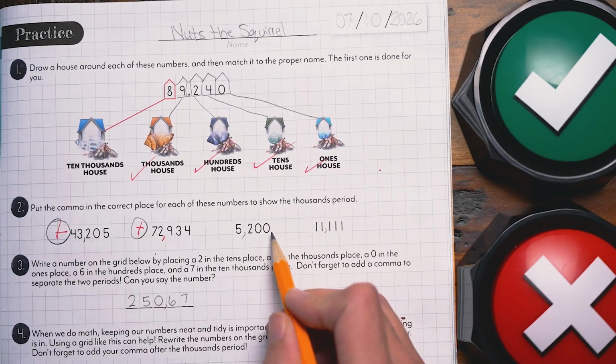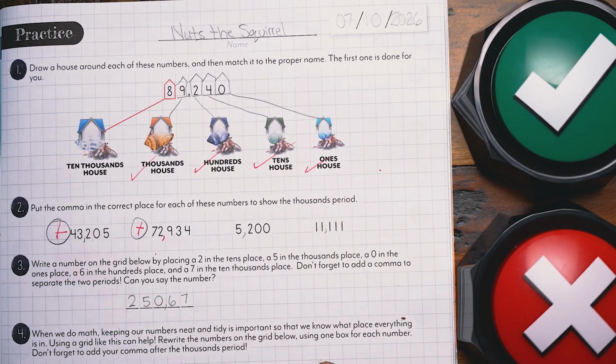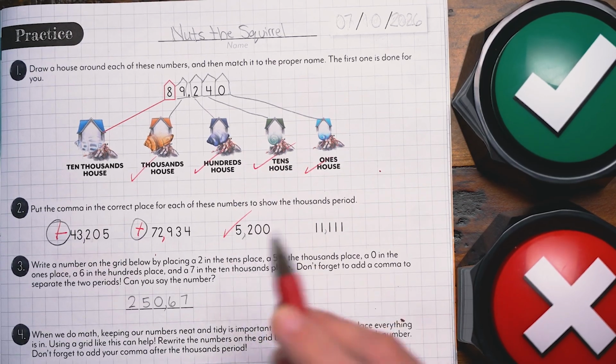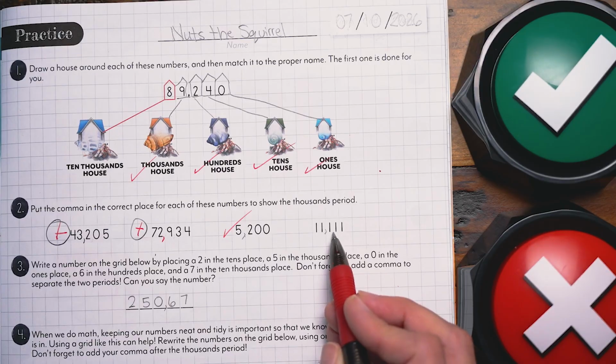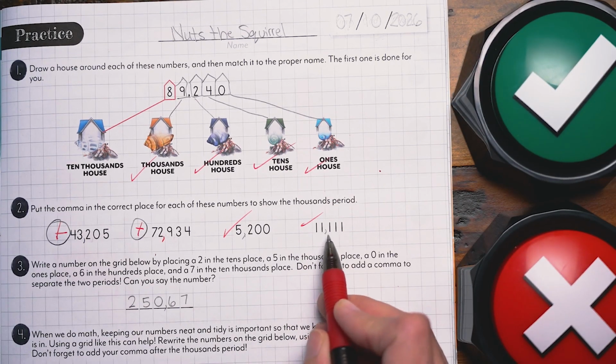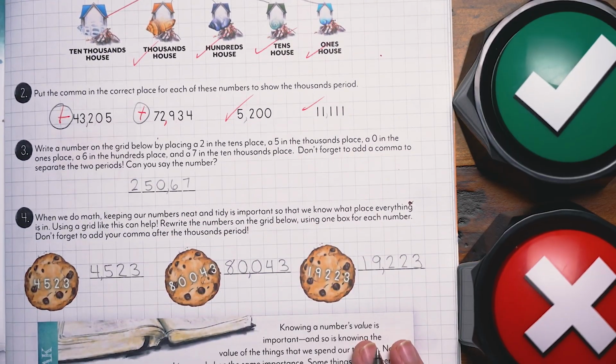Next question, we're going to start at the right and go 1, 2, 3. Maybe he started to understand. 5,200. 1, 2, 3, comma. 11,111. All right, let's move on to our next question.